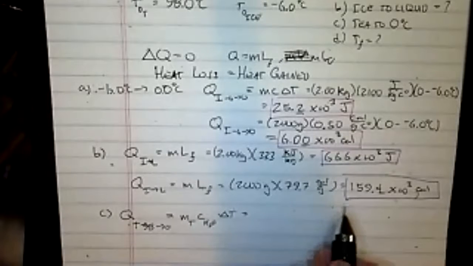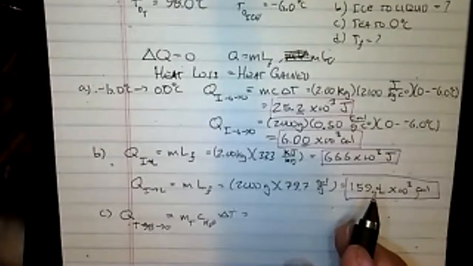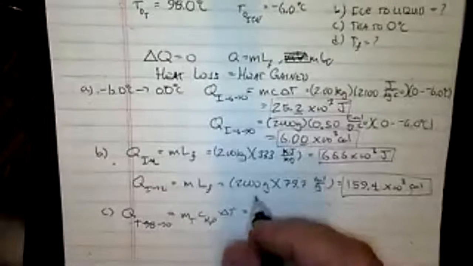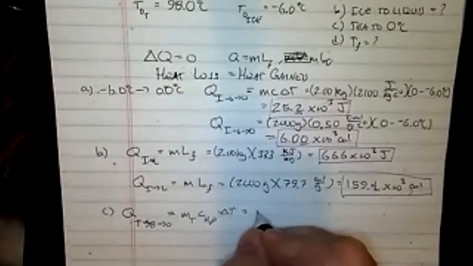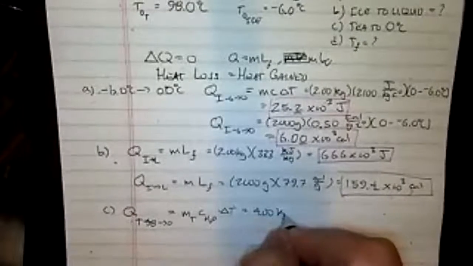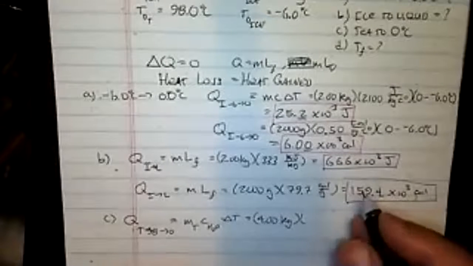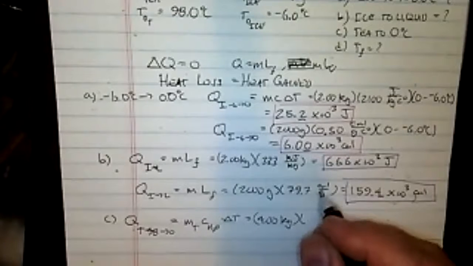So in this case, we actually have 4.00 liters of tea, but since the density of water is 1 kilogram per liter, we know that's also 4 kilograms of tea. So I'm going to write 4.00 kilograms of water times the specific heat of water, which in the case of calories is 4,186. So when I go to do that, I'll say 4 kilograms times 4.186.